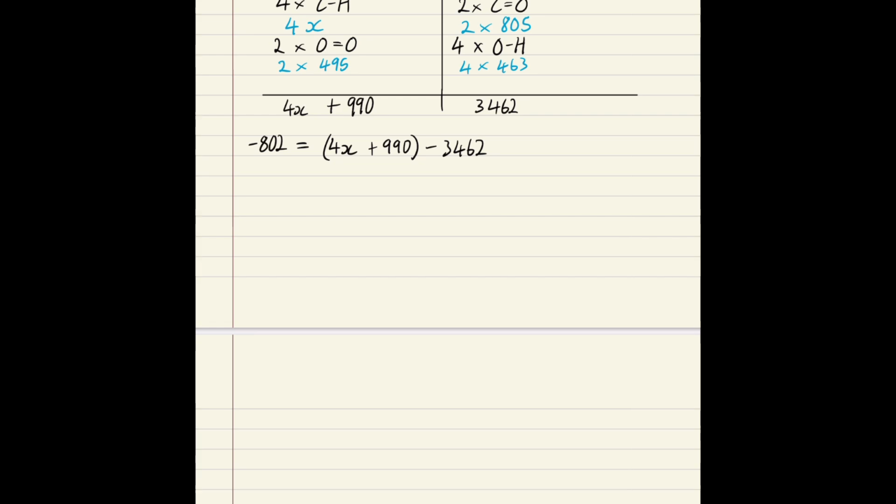I always do brackets just to be safe. Then it's just a little bit of algebra. 3462 minus 990 is 2472, so negative 802 equals 4x minus 2472. Do the same thing to both sides, which is adding 2472 to both sides.